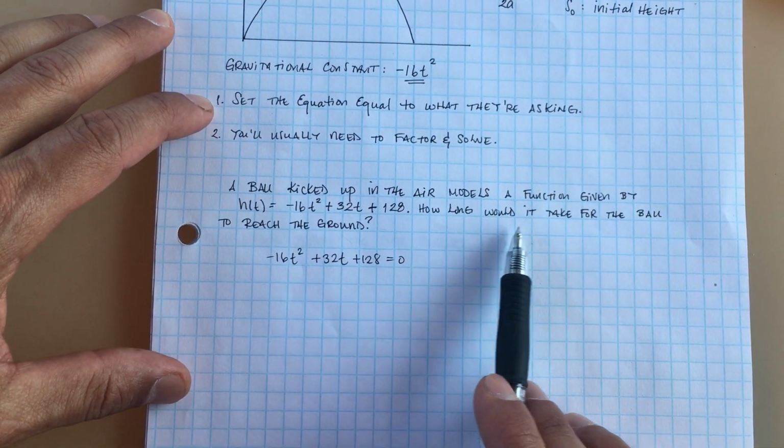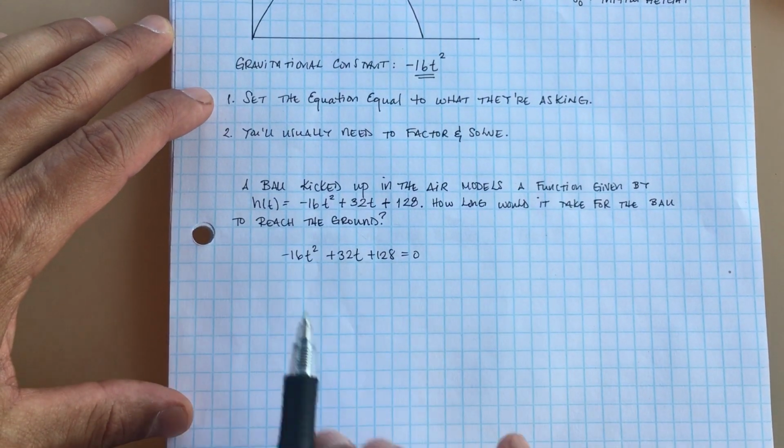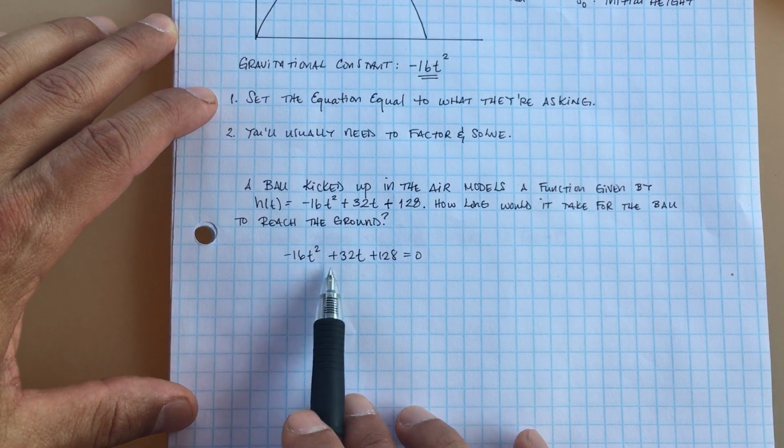Now remember, it says how long would it take? That means I have to find t. Okay, so what I'm going to do is I'm going to try to factor this. Now the first thing, is there a number that goes into all three?